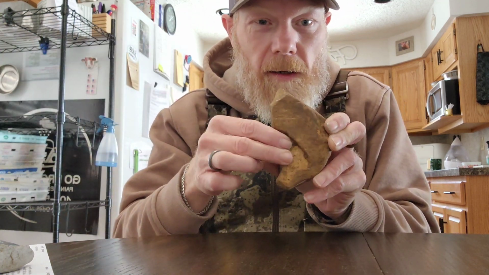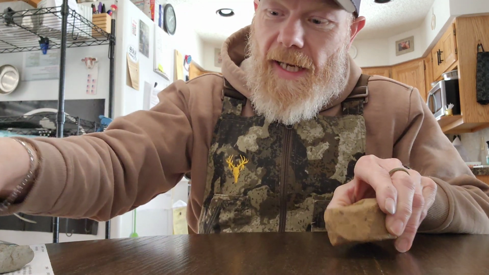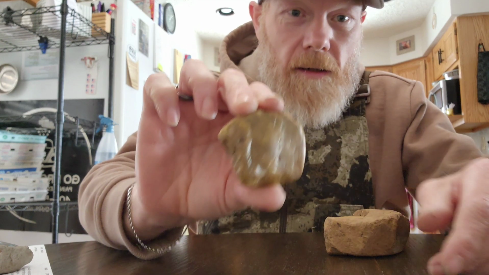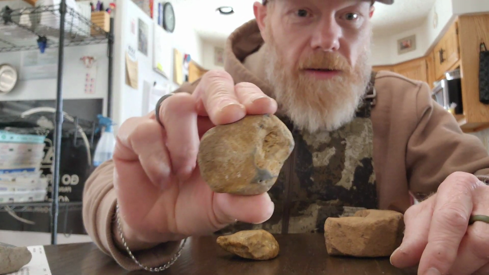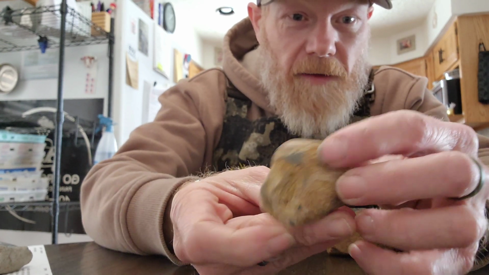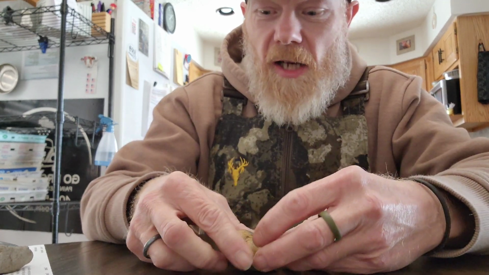So hopefully now you have an idea of what to look for to get out there, find yourself some mammoth stones, some elephant stones, mastodon stones.